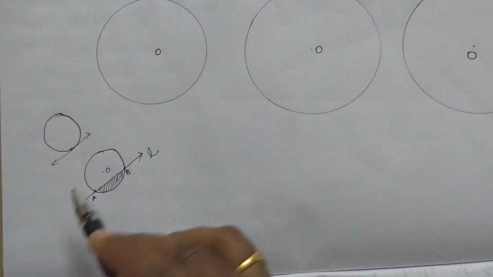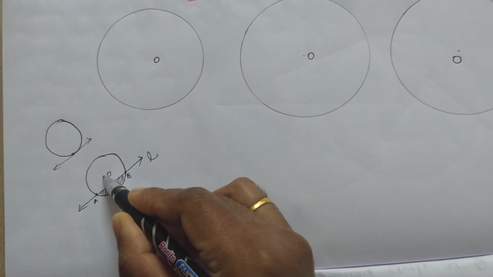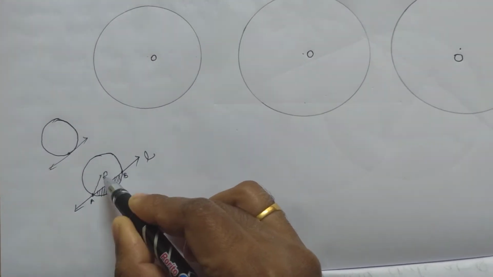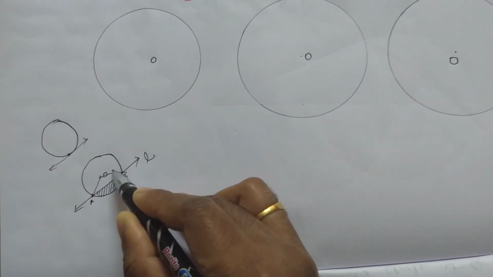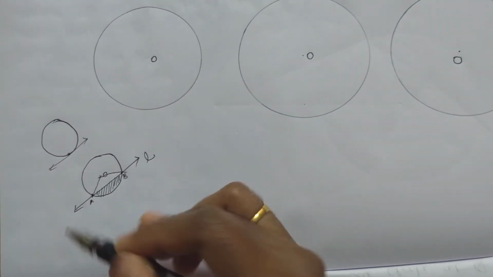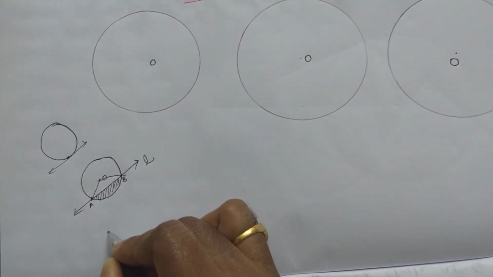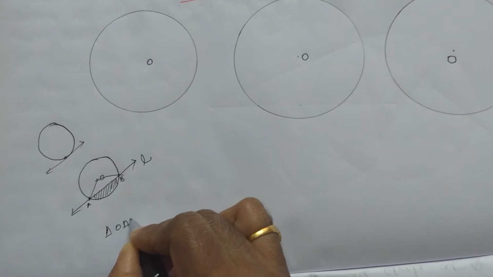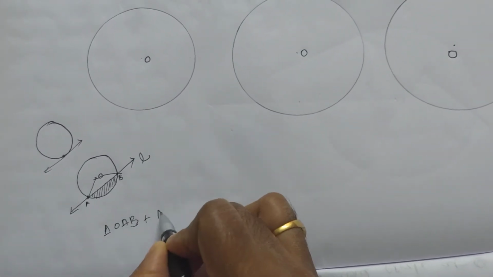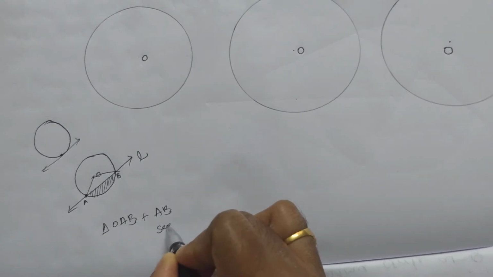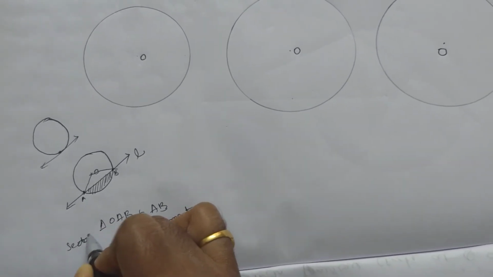So in the same way, what is meant by sector? Sector is nothing but, when you see, this OAB, this entire part is called the sector, correct? Sector can be defined as triangle OAB. Here it is a triangle. So triangle OAB plus AB segment is called the sector of the circle.